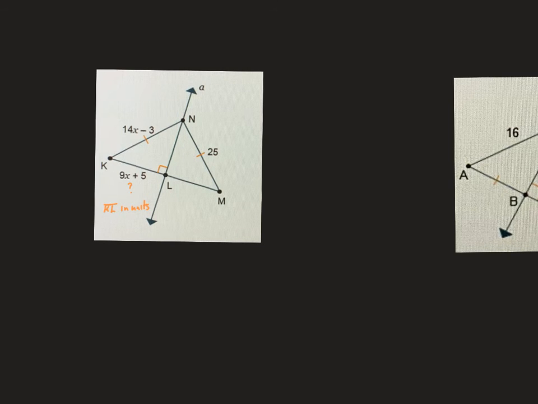And how I can figure that out is, I've got two things that I can compare together now. If I know that KN is equal to NM, then if I write that as an equation, segment KN is equal to segment NM, and I do some substitution, I know that KN is 14x minus 3, and NM is 25. So I'm going to add 3 to both sides, and then I have 14x, divide both sides by 14 to get rid of my coefficient, and x is going to be equal to 2.